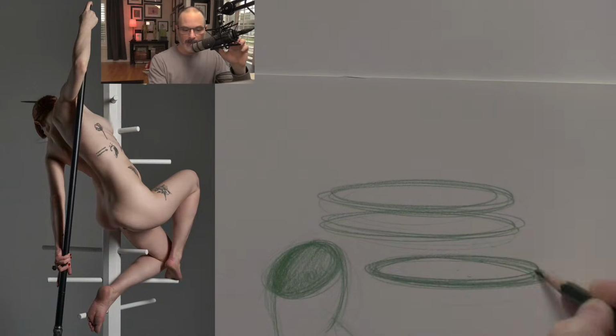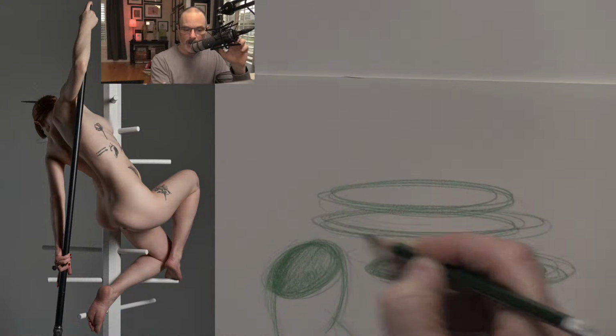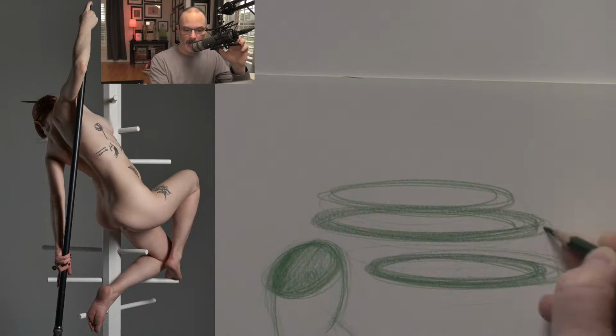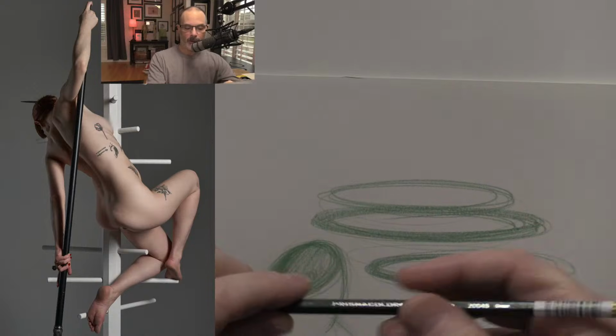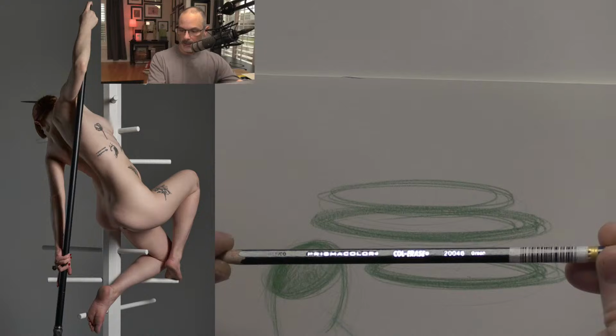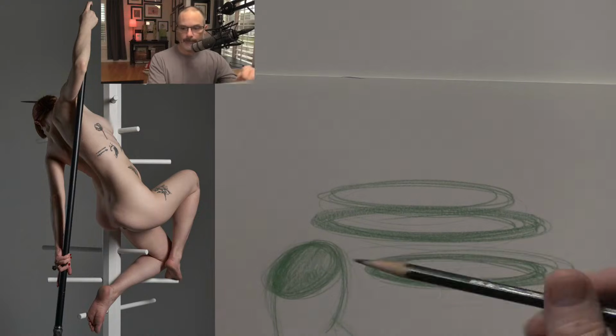Okay, so I am doing this ellipse. This ellipse is ginormously important. And I'm not lifting my pencil off the paper. This is how I like to warm up. Now, for curiosity, what am I drawing today with? I am using the Prismacolor Col-Erase Green.